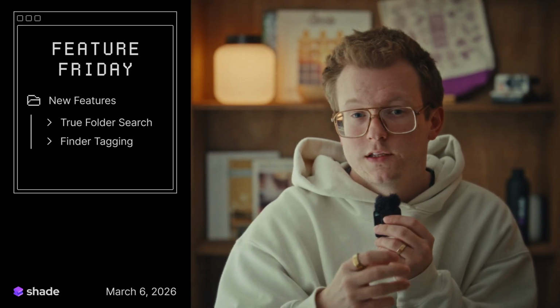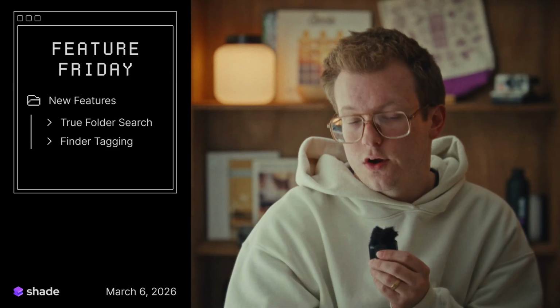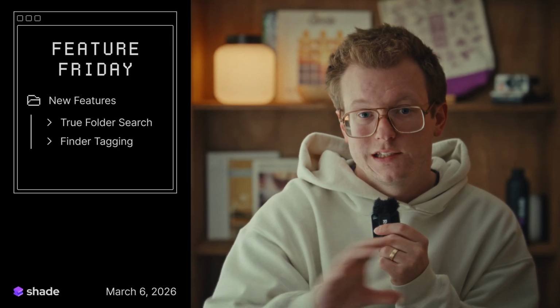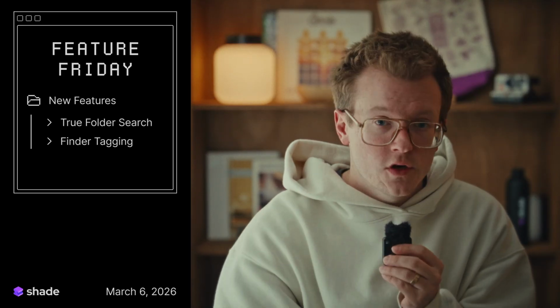The first feature is relatively simple and it's in regards to search. We've basically done a lot of speed improvements around our simple search, where when Shade was first being built, it was all AI search, and basically, the AI would search through all of your assets and find the asset you're looking for, even if you're looking for a folder.